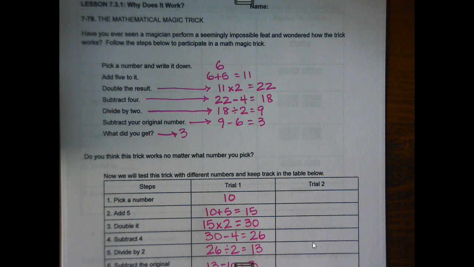Now, if I am going too quickly, please feel free to pause the video at any time. And I would recommend that you pause the video right now and try to do this magic trick on your own with a number that you choose.